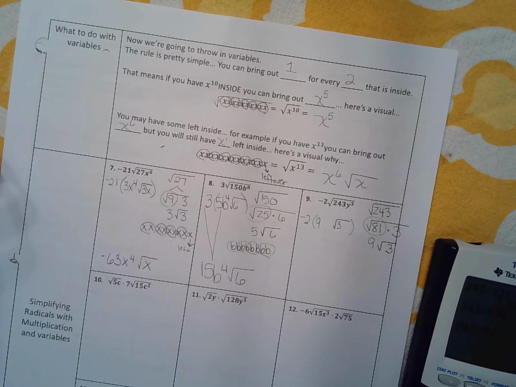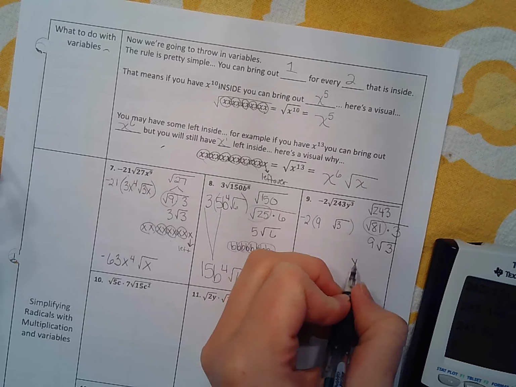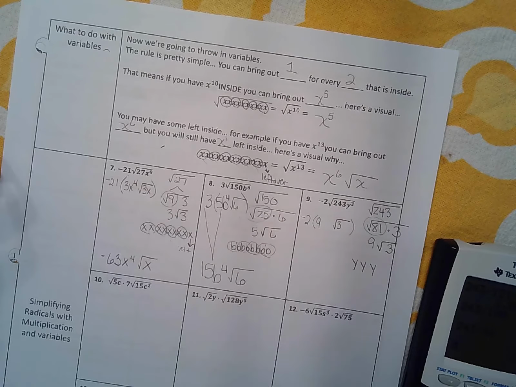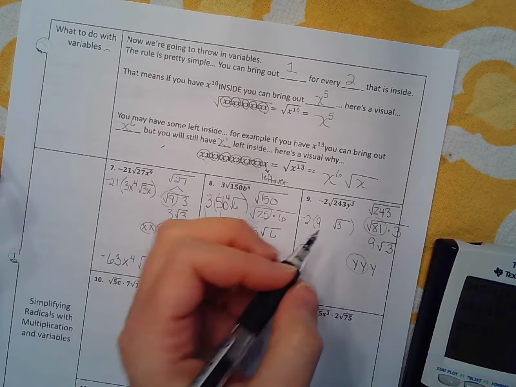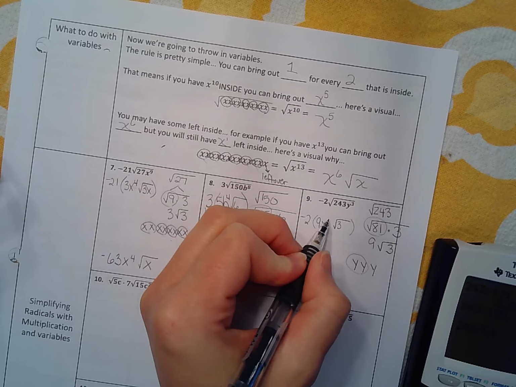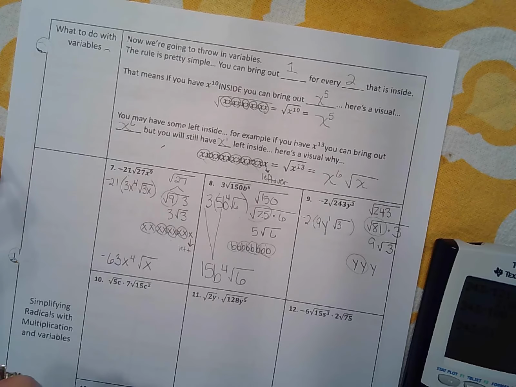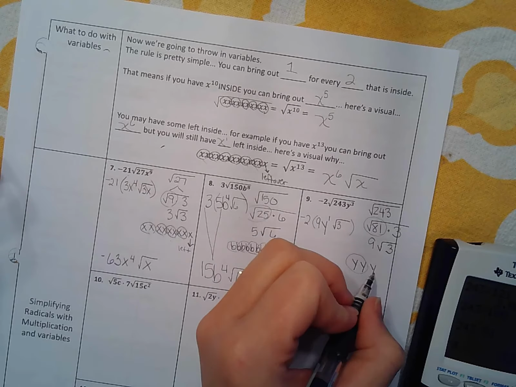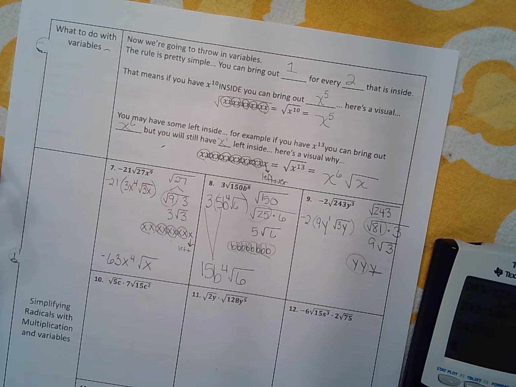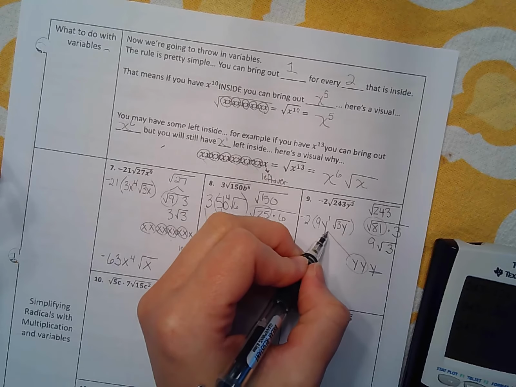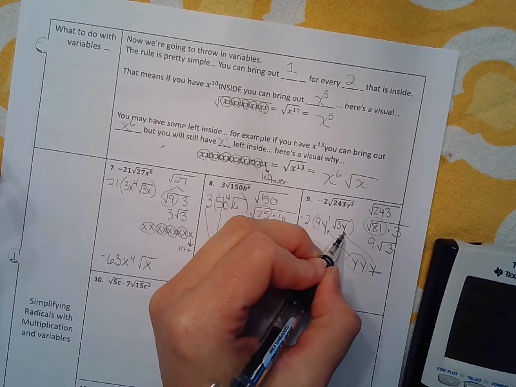Now let's deal with those variables y. 1, 2, 3. Circle groups of 2. Boink. 1 group of 2. So my 1 group of 2 goes here. Put a 1 if you want to indicate that was 1 group of 2. And this is my leftover. He has to stay trapped. He didn't get to break free. So the 1 group went right there. And this leftover went right there.